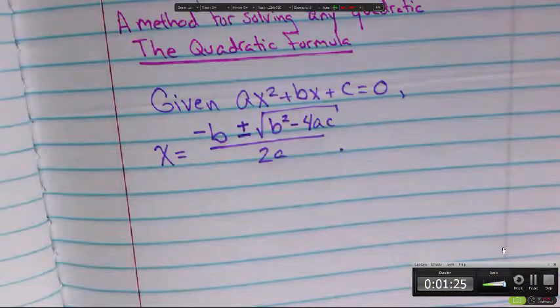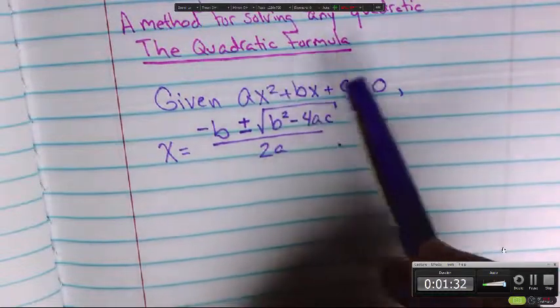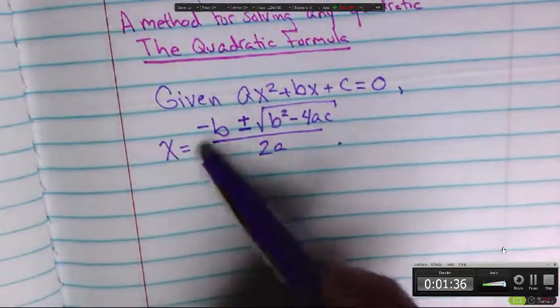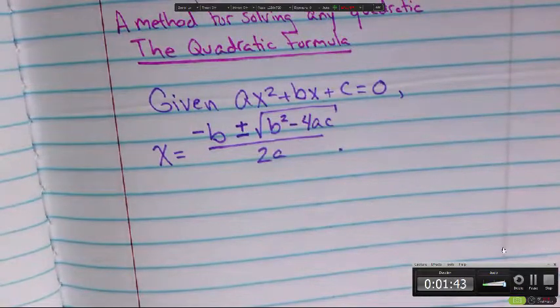Quadratic formula says given a quadratic equation, it has to be in standard form and it has to be set equal to 0 for this formula to apply. But if it is, the formula is x equals negative b plus or minus the square root of b squared minus 4ac all over 2a. This needs to be memorized.